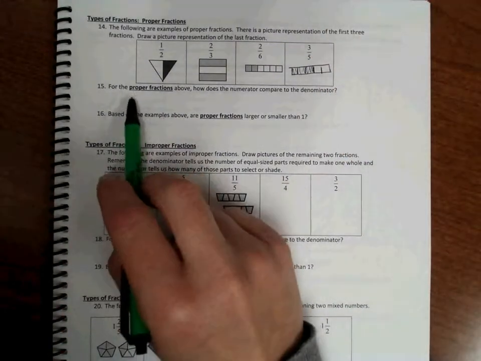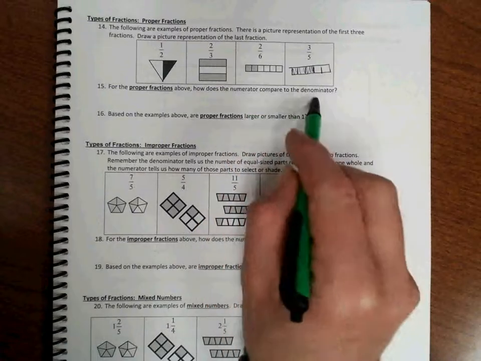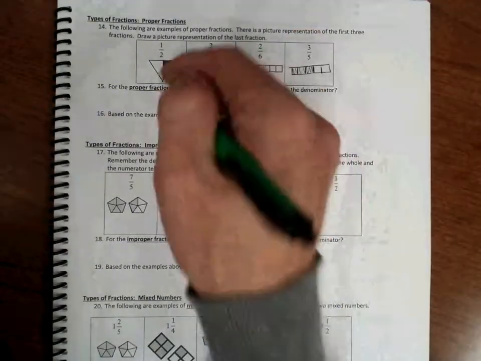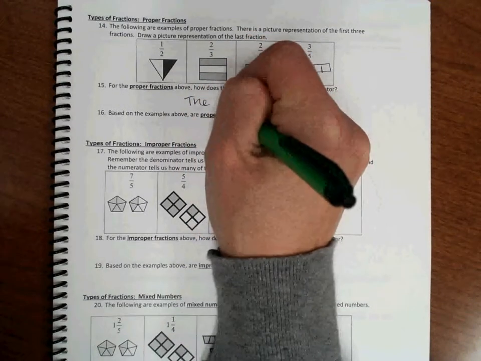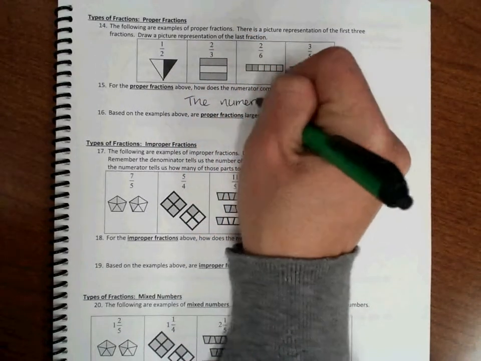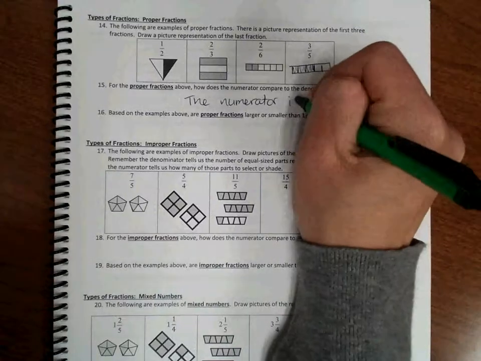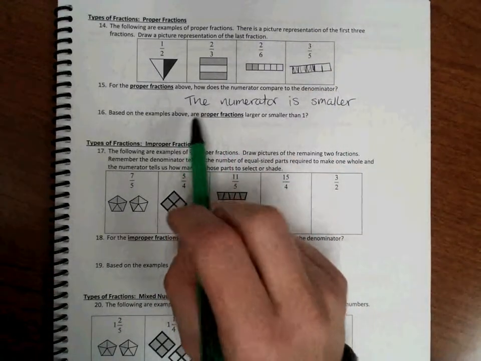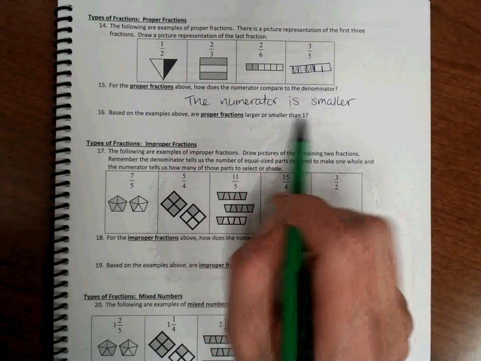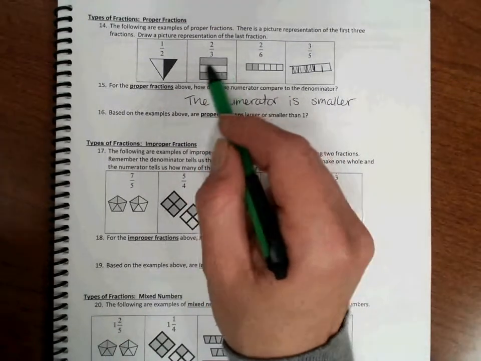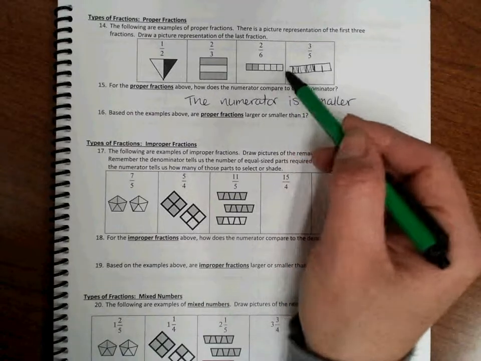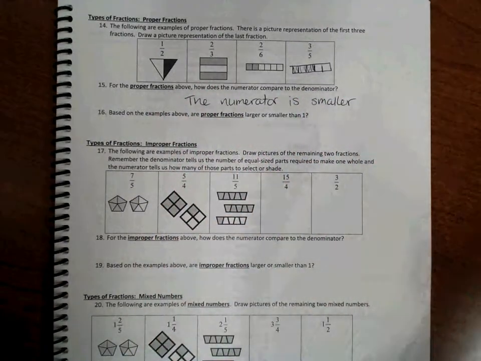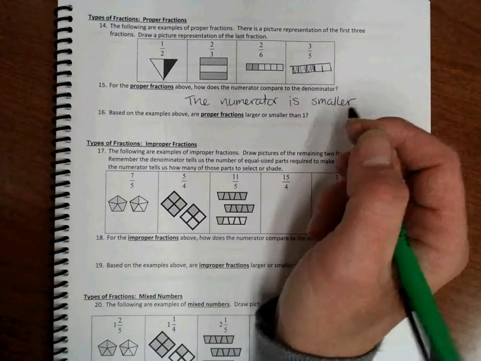For the proper fractions, how does the numerator compare to the denominator? Well, in all of them, the numerator is smaller than the denominator. And they want to know, are proper fractions larger or smaller than 1? Well, in all of these cases, I see that I have not shaded the entire thing, right? I have not shaded a whole shape, so they must be smaller than 1.